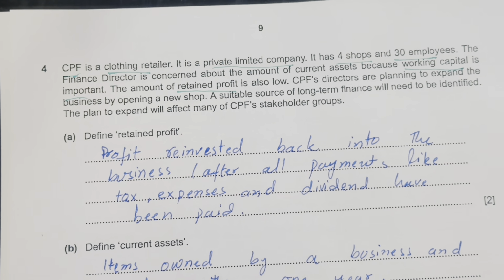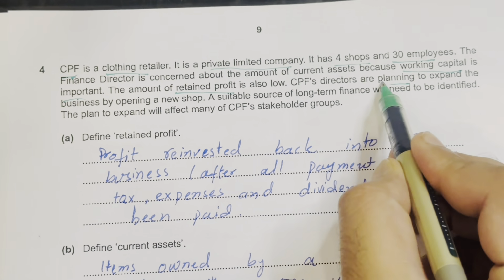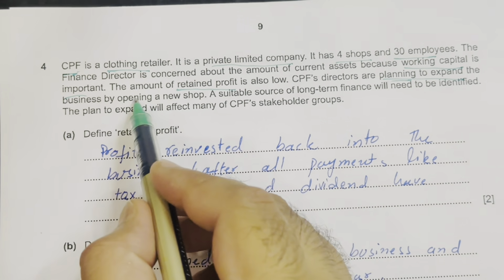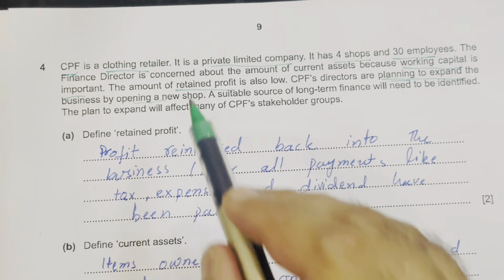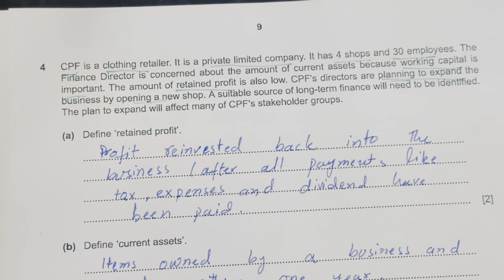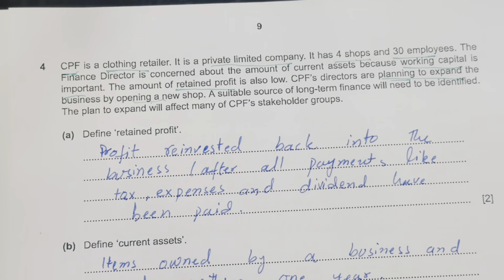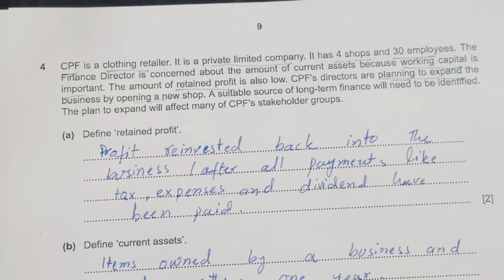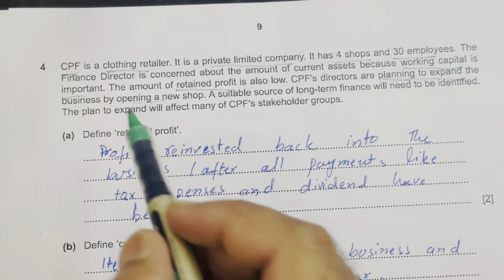CPF directors are planning to expand the business by opening a new shop. Already they have 4 shops, now they want to open a new shop. A suitable source of long-term finance will need to be identified. The plan to expand will affect many of CPF's shareholder groups.